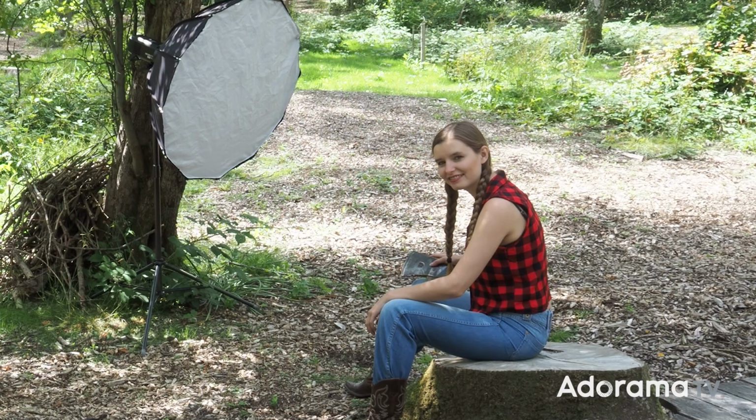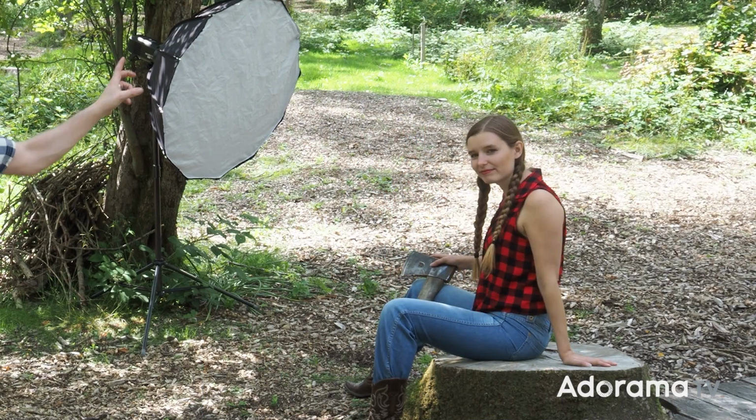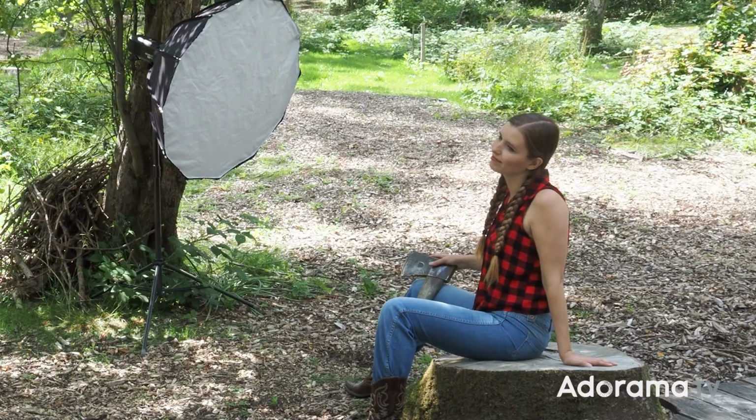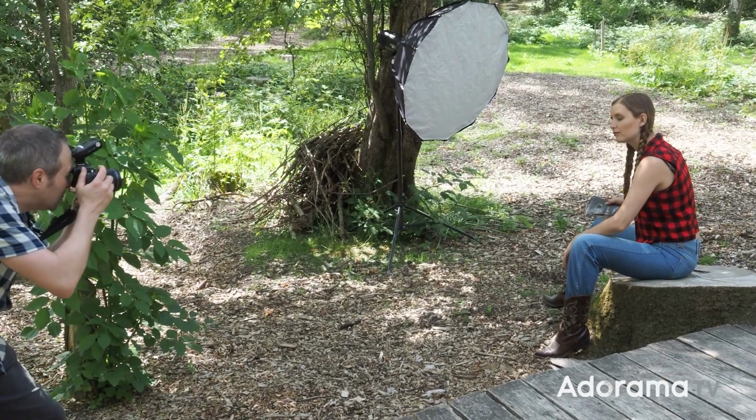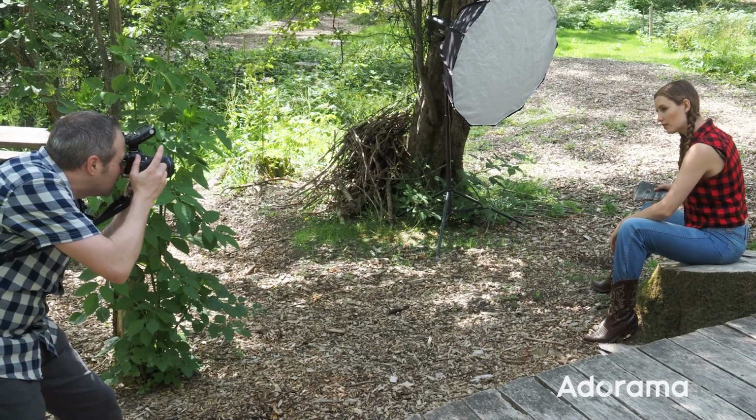So we've got another location. This one has a really bright background. I think I might need the 5-stop ND filter. Let's find out. Okay, so first things first, same settings as before, wide open, flash sync speed. Yeah, that is really, really bright.